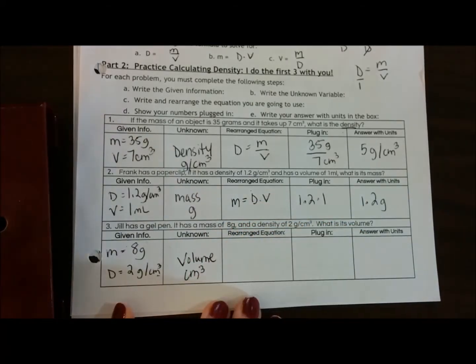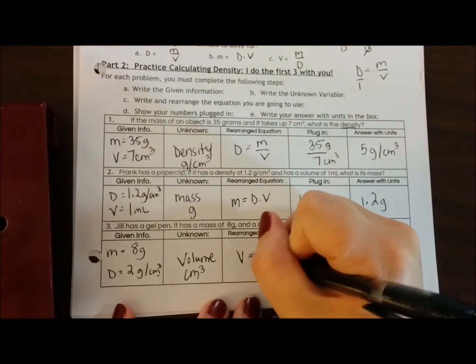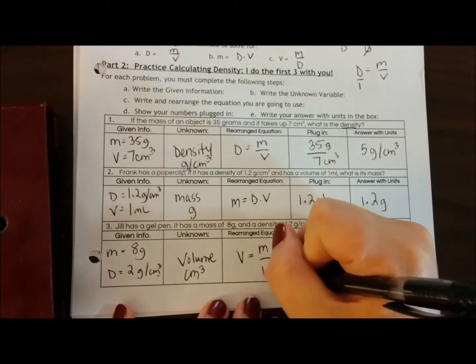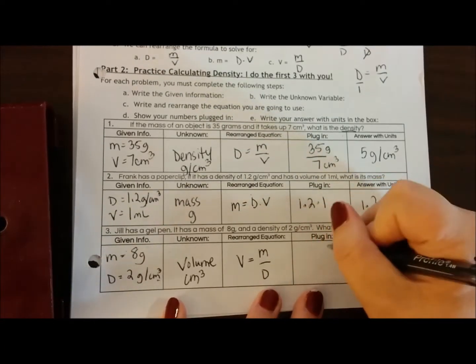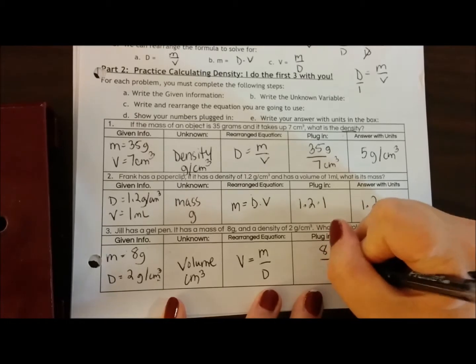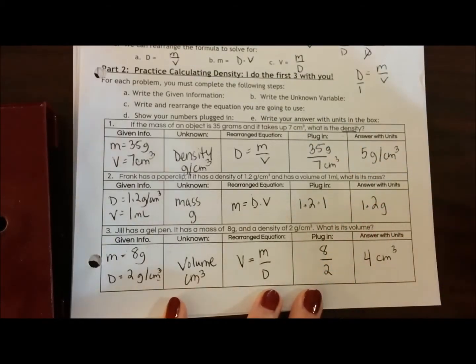My equation, and if you don't know how to figure this out, you need to memorize it. Okay, mass divided by density, super important that you do this in the right order. 8 divided by 2 is 4 centimeters cubed.